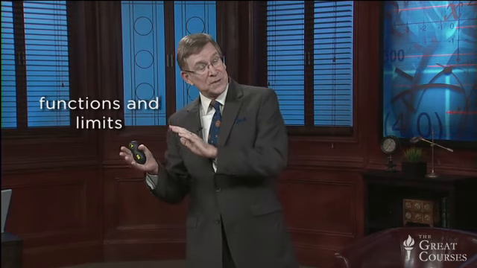But before we begin Calculus 2 and the new topics I talked about, I'd like to devote 3 lectures, these first 3 lectures, to a review and a look back at Calculus 1. In this lecture, I'd like to talk about functions and limits, and then in the second lecture, differentiation, and in the third lecture, integration. And we will point out some upcoming Calculus 2 topics as we proceed in our review.